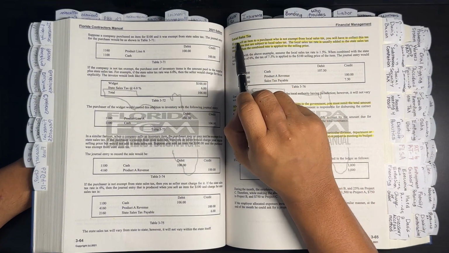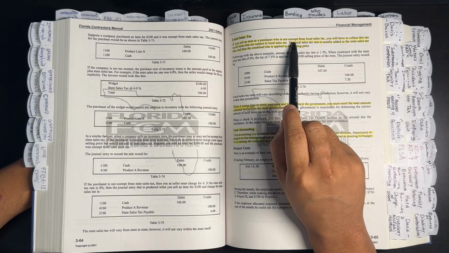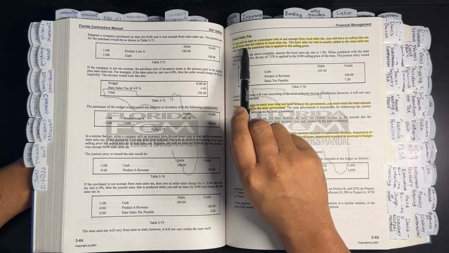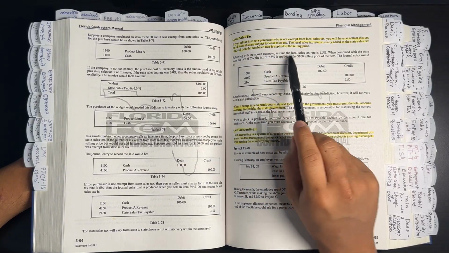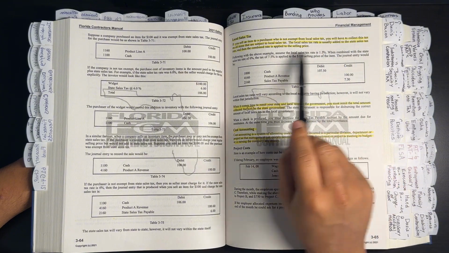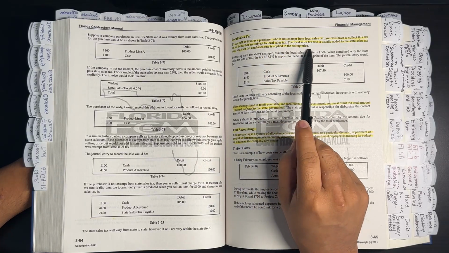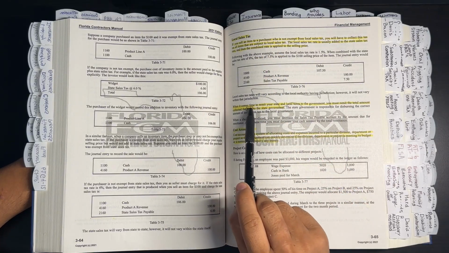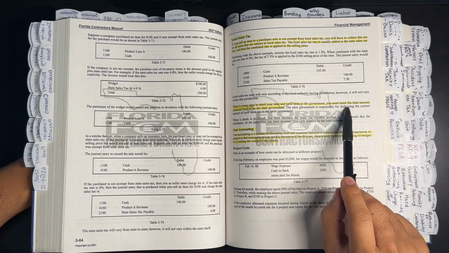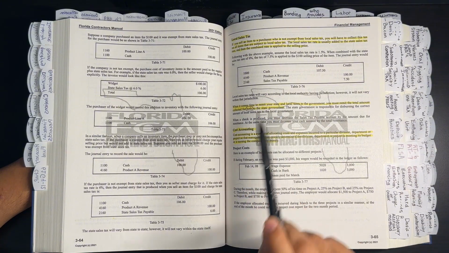Page 365. Local sales tax. If you sell an item to a purchaser who is not exempt from local sales tax, you will have to collect this tax on all items that are subject to local sales tax. The local sales tax rate is usually added to the state sales tax rate, and then the combined rate is applied to the selling price. When it comes time to remit your state and local taxes to the government, you must remit the total amount collected for both to the state government.